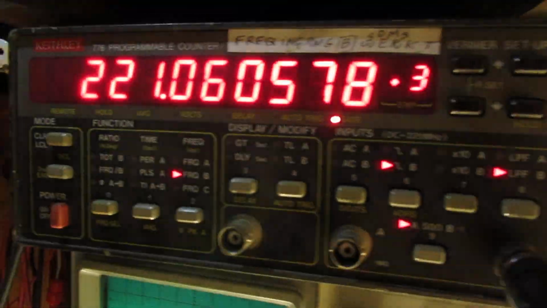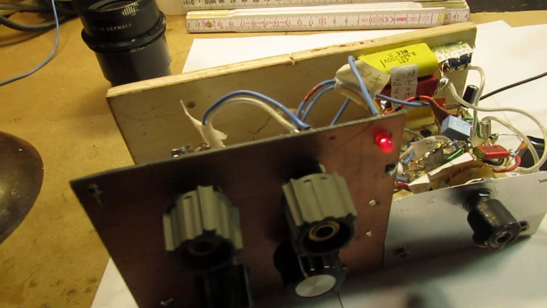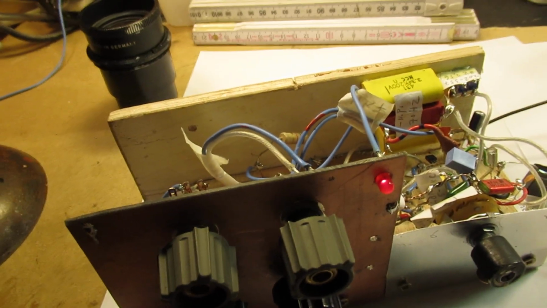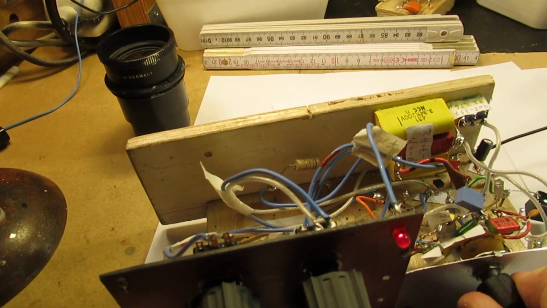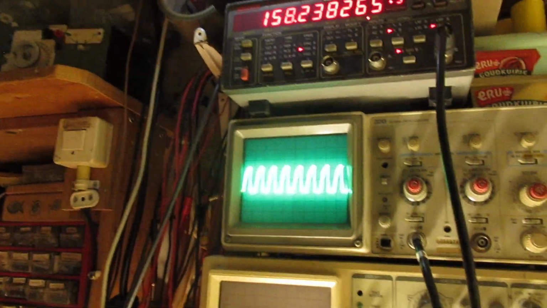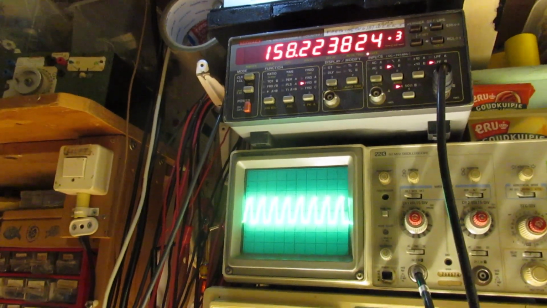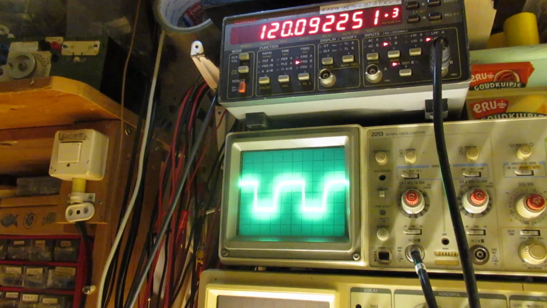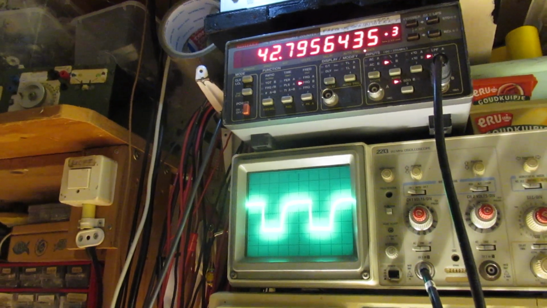I want to go to the highest frequency that this oscillator can give. Let me try. My camera gives 15 minutes, so I can try some things. Well, let's see. The waveform and the frequency, that's interesting. 142 kilohertz, good waveform.